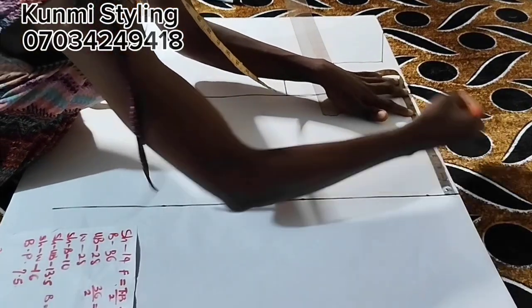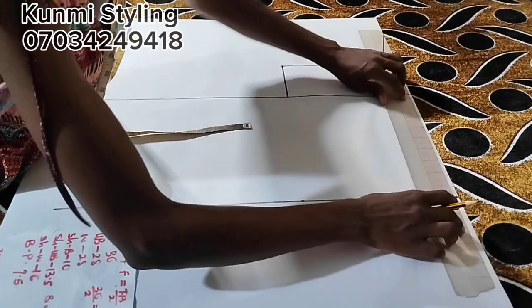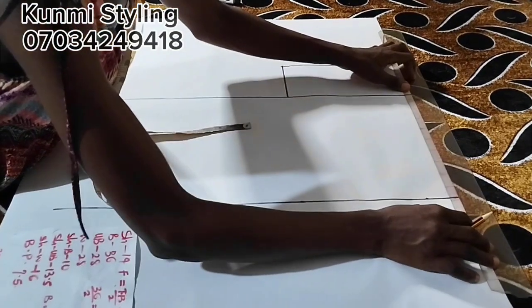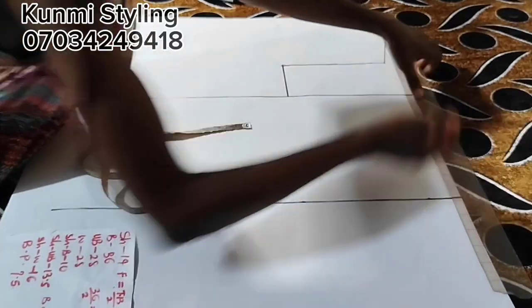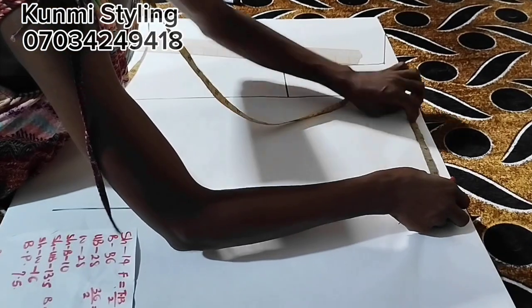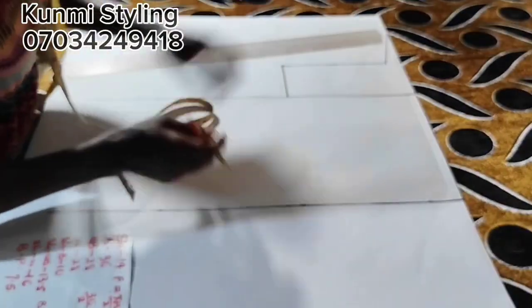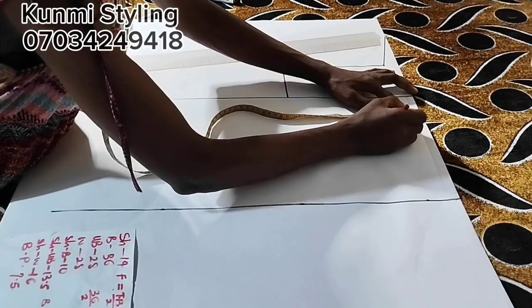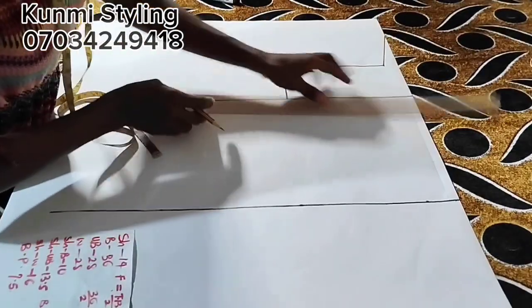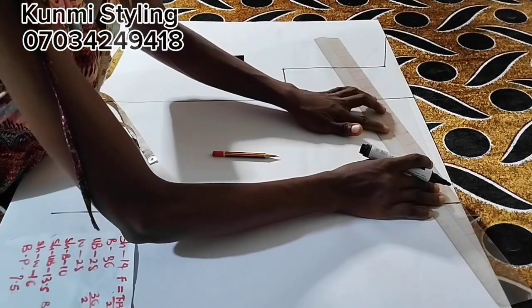We have 7 inches. But before then, just come down by half of an inch first. There is a reason for that. We will know the reason later on. So just take your shoulder measurements again, 7 by 3.5. Then the armhole depth of 1 inch. So then we're going to be connecting this.